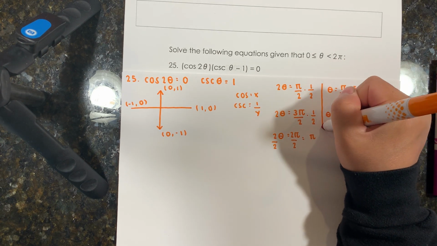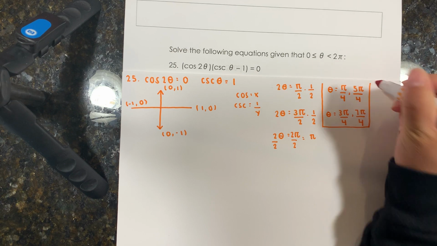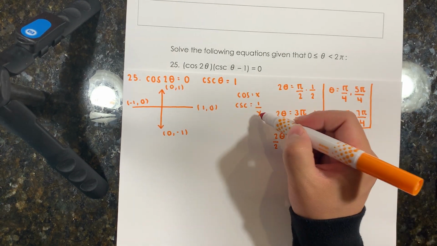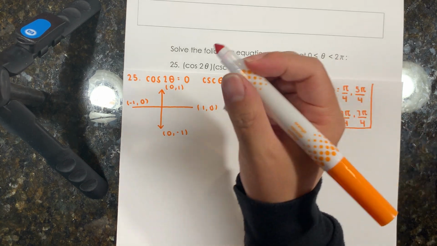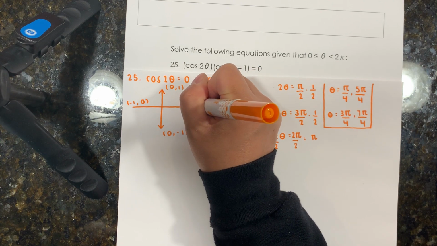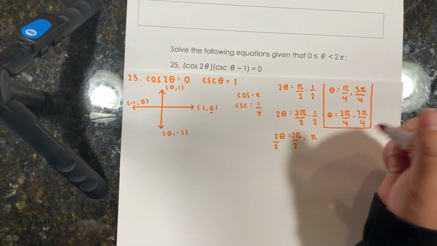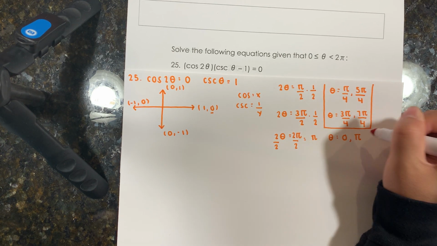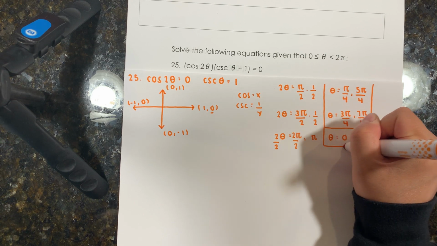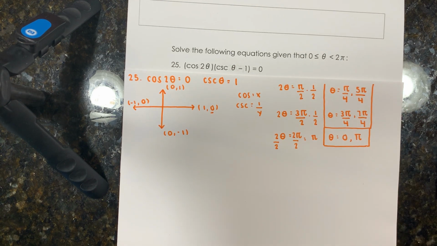So those are your 4 answers that satisfy the first one, but now I have to do the second. So where is the y coordinate equal to 0? There are 2 places. That would be at 0 and 180. So those 2 answers would be just 0 and pi, because remember, pi radians is equal to 180 degrees. So those are going to be altogether your 6 answers that are going to satisfy your equation, which I think I have a typo here.